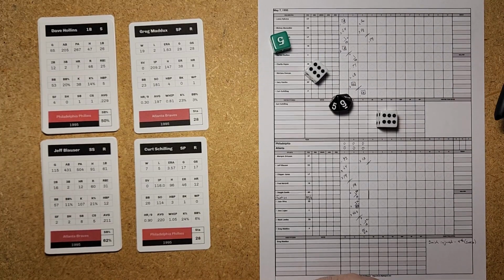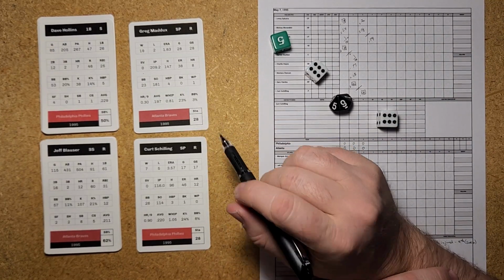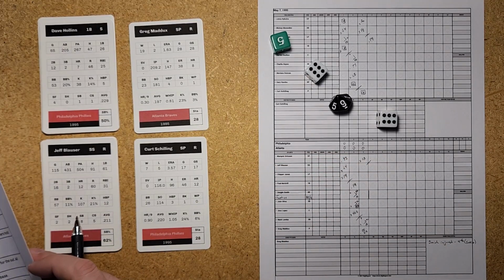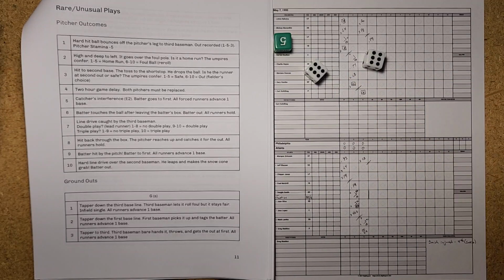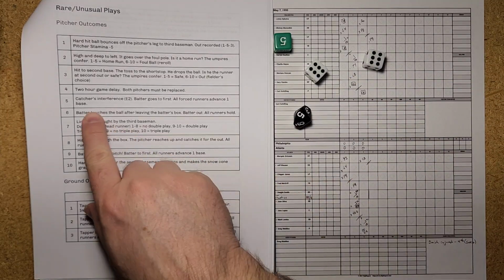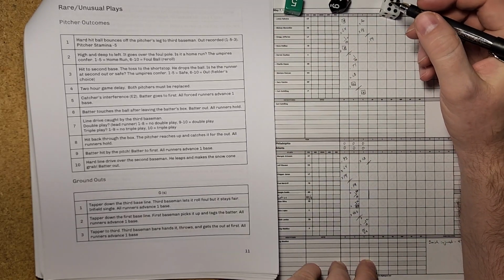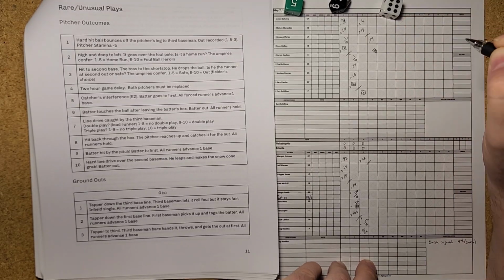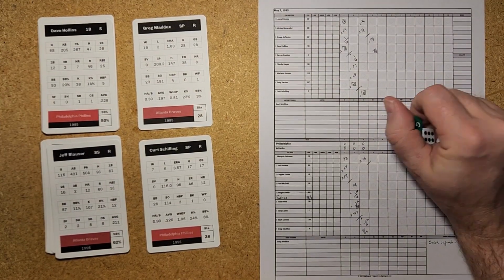With nobody on and 1 out, a 66 is the wild pitches greater than 5. He only has 1. So we go to the rare chart for the pitcher. Got our rare chart here. 5, catcher's interference. Batter goes to first. So that's going to be an error on Javi, and the batter's going to go to first. So we have 1 on and nobody out.